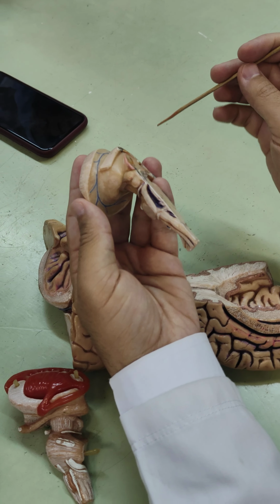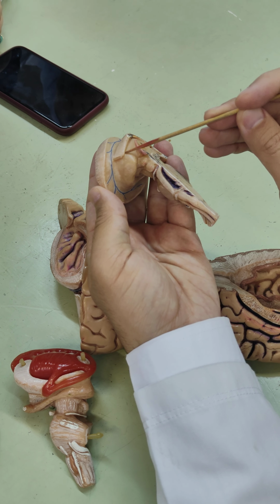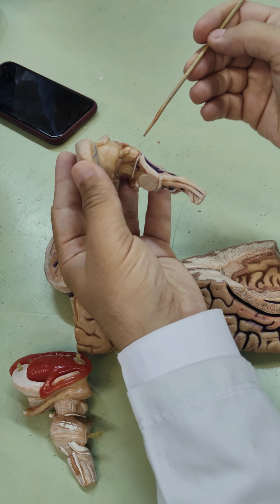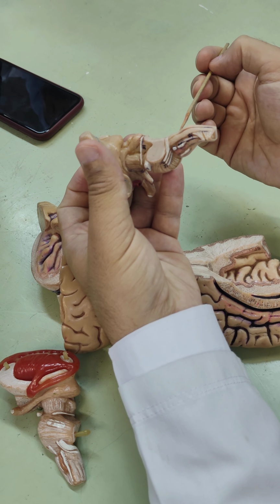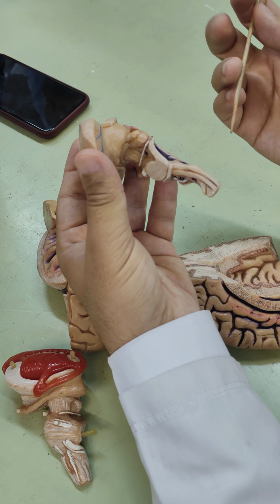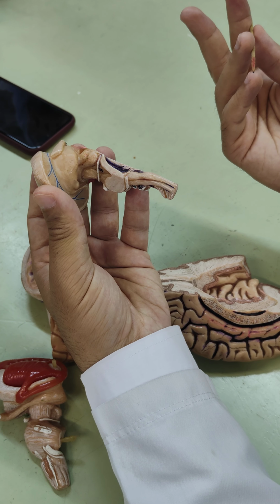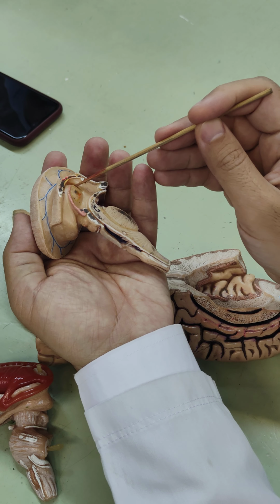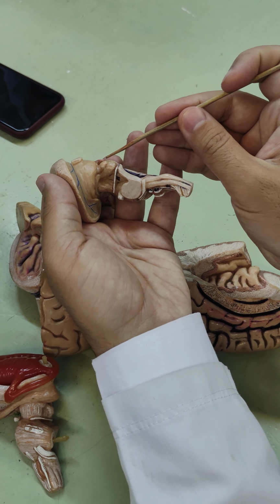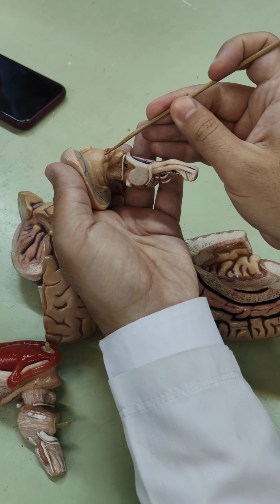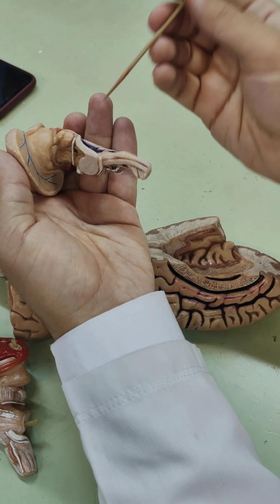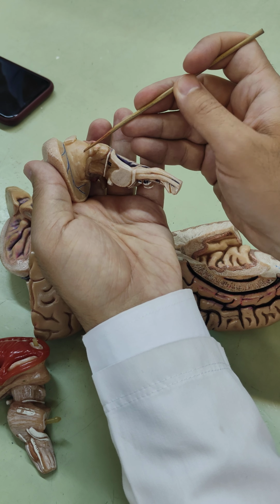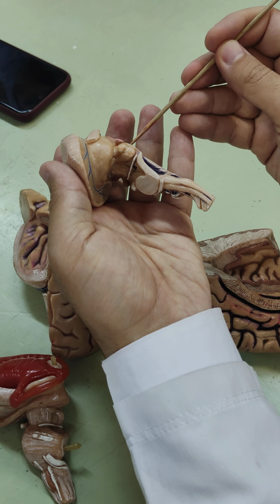At this area, look at here. It is the thalamus. It is the anterior part. It is the posterior part. Thalamus has two bodies: the medial geniculate body and the lateral geniculate body. They are seen in the posterolateral view. Look at this part. It is the pulvinar. The posterior surface of the thalamus is named pulvinar. The pulvinar makes posterior adjacency for the midbrain.